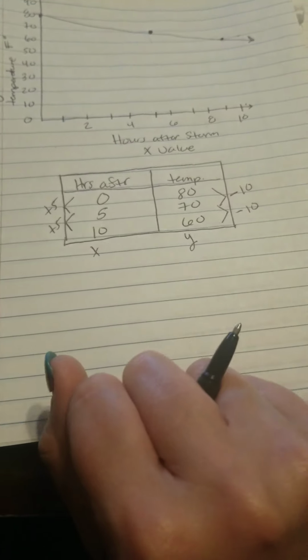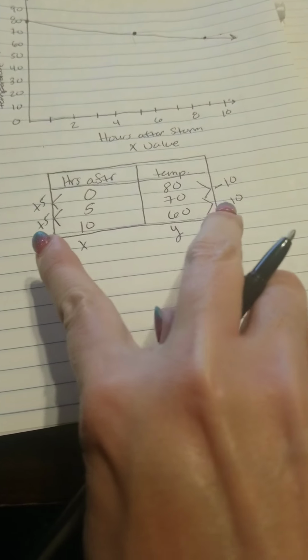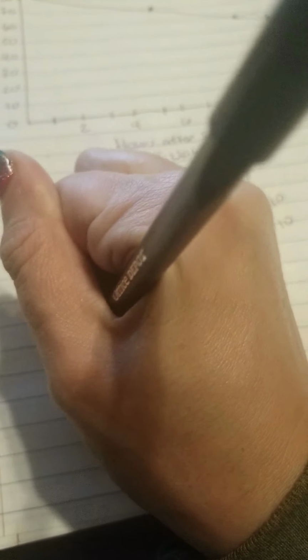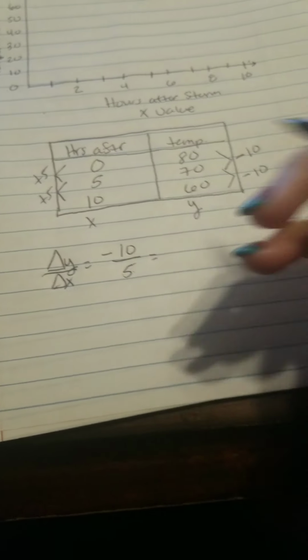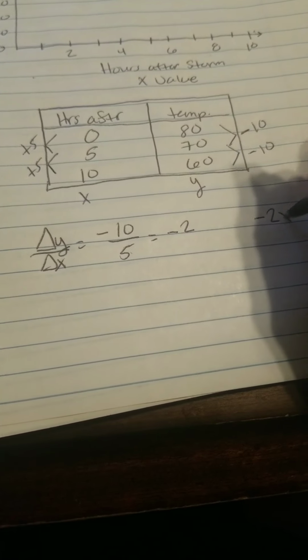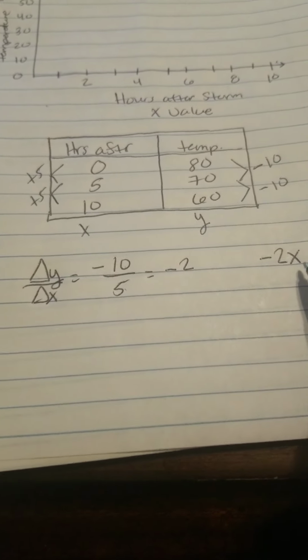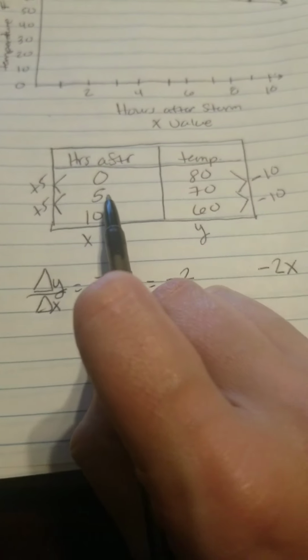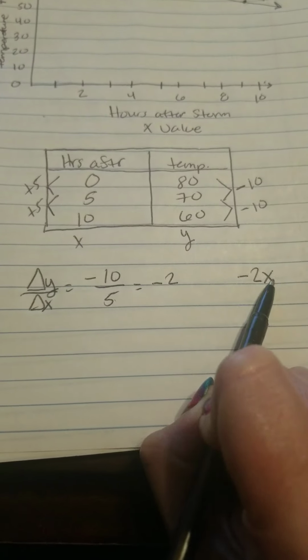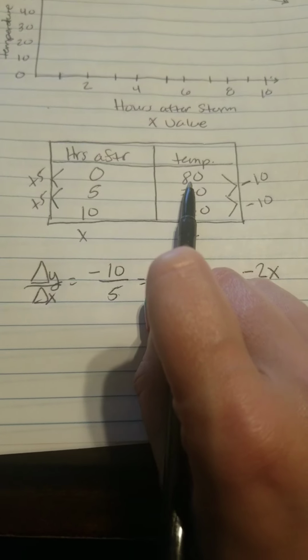So this is a linear relationship because the constant rates within the X values and the Y values are both the same. To determine our constant rate of change, we're going to do the change in Y over the change in X. So negative 10 over positive 5. Negative 10 divided by 5 is negative 2. That means that it is negative 2 times the X value. Now I'm going to plug in one of the X values and determine what I need to do to that X value in order to get over to our Y value.